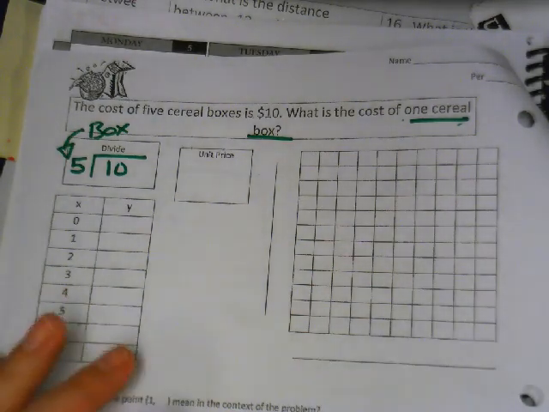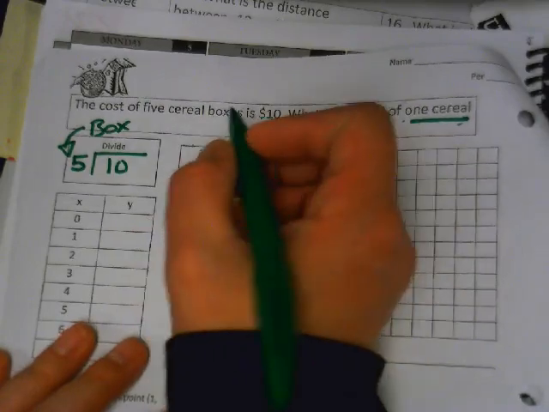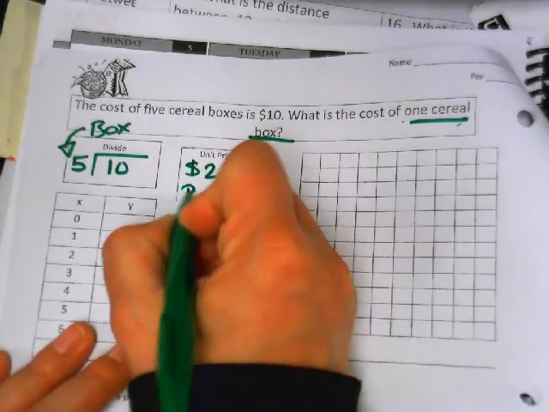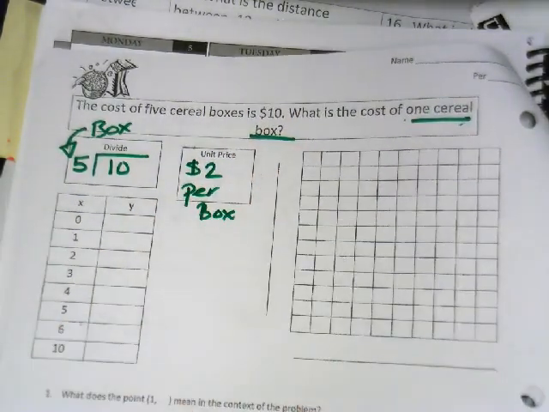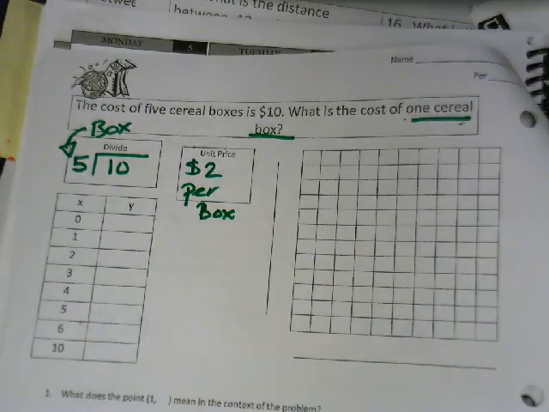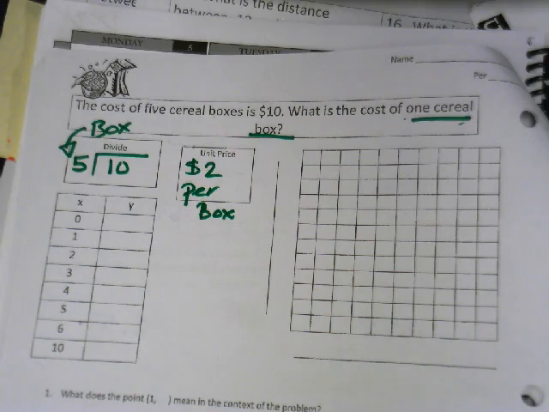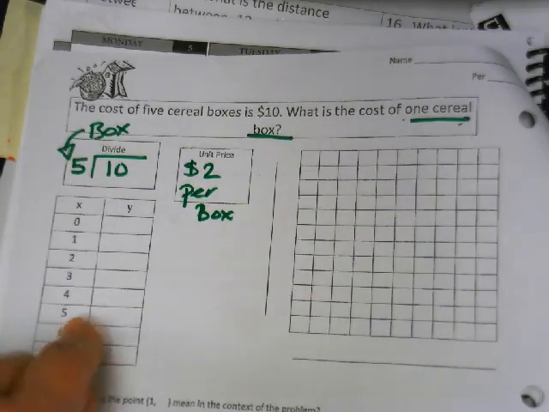All right, so what's our unit price? How much per box? $2 per box. Good. Okay, now we're going to do a table. First thing we have to do is figure out what is our X values and what are our Y values.